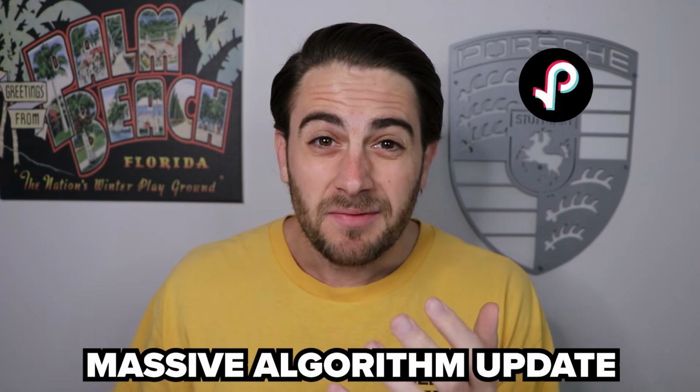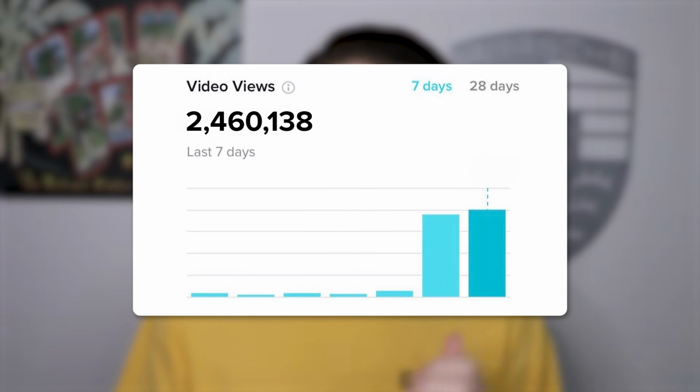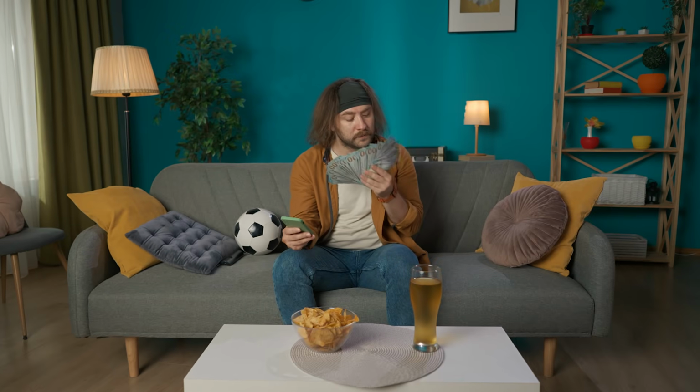TikTok just released a massive algorithm update that makes it easier to get views, get followers, and ultimately get monetized on TikTok right now than ever before. All you have to do is make sure that you're posting at the right time, you're using the right features, and 3 other things I'm going to share with you towards the end of this video.